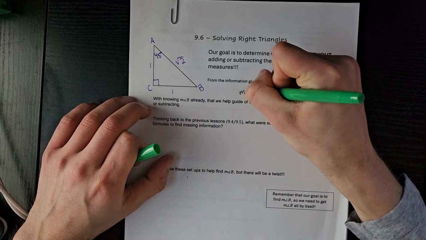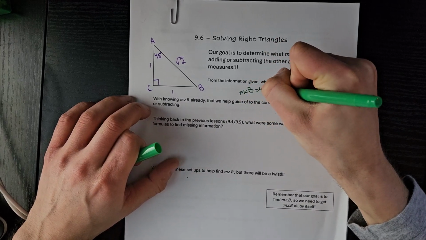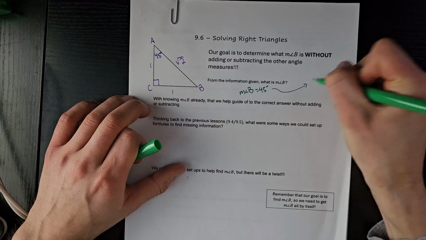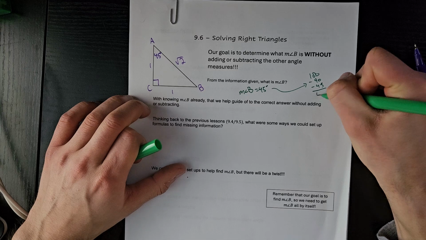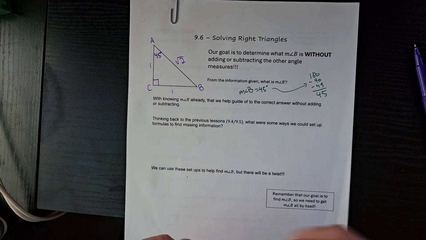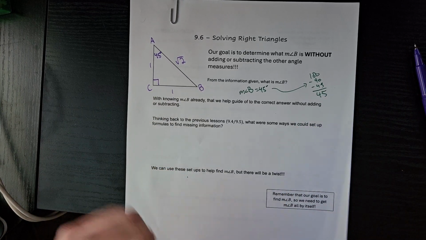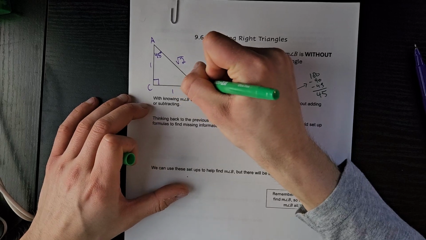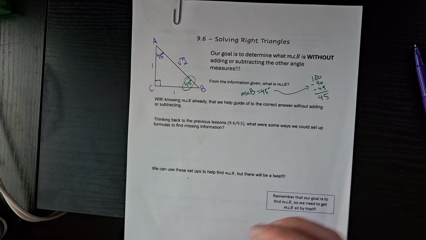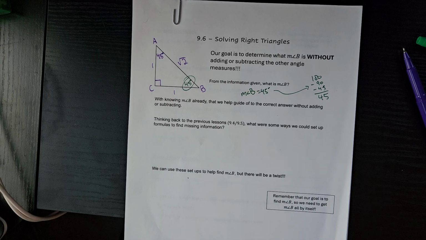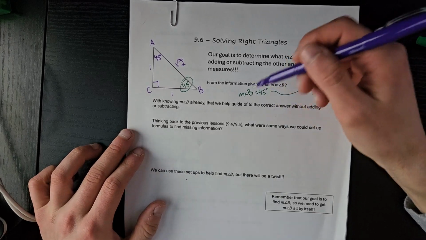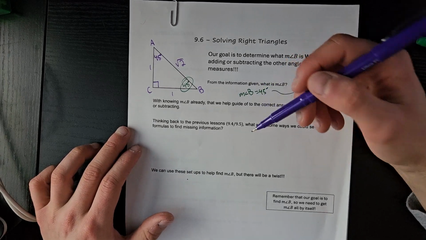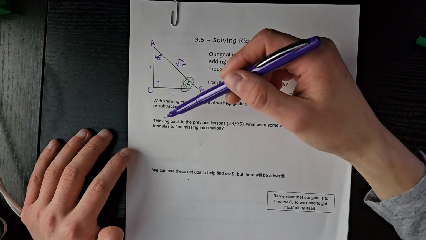Now, why do I say angle B is going to equal 45 degrees? Well, we can do 180 minus 90 minus 45, and that will get me 45. This is also a special right triangle, the 45, 45, 90 triangle. So our end goal is to find the measurement of angle B, but we're not going to do it with adding or subtracting. This 45 right here is our goal. This is what we're trying to head towards.